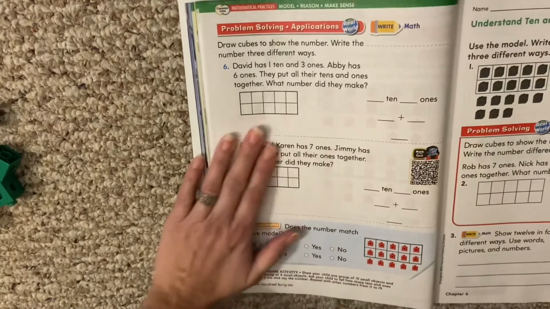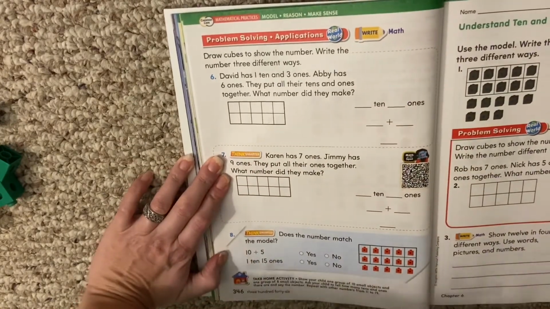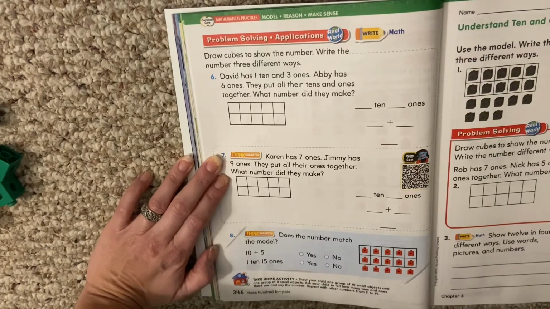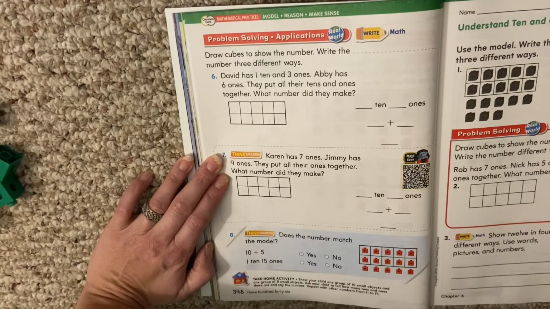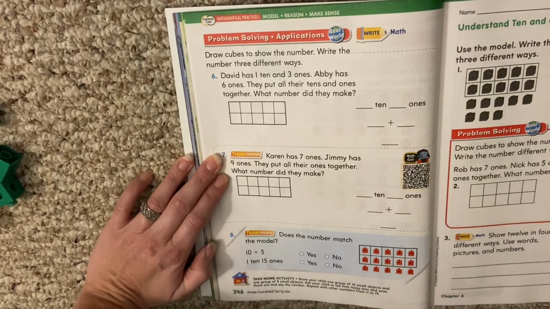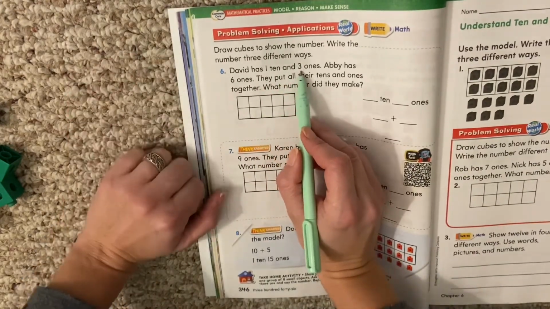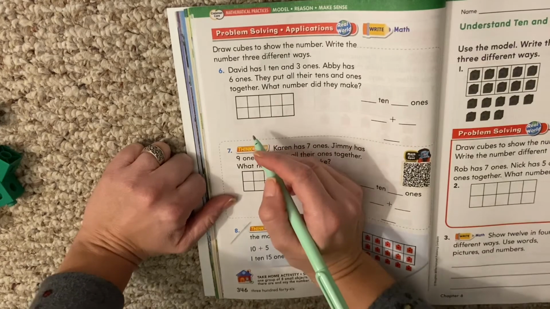Okay. Take a look at our problem at the top. David has 1 10 and 3 ones. Abby has 6 ones. They put all their 10s and ones together. What number did they make? Okay, so we need to model this. David has 1 10 and 3 ones. So let's draw a picture of David's first.